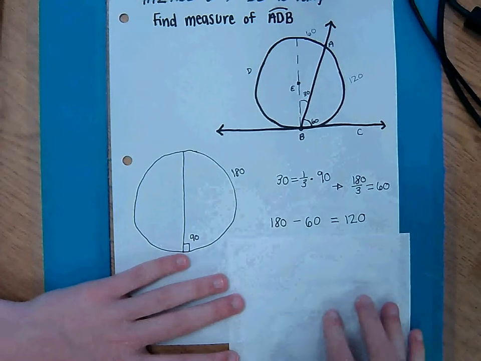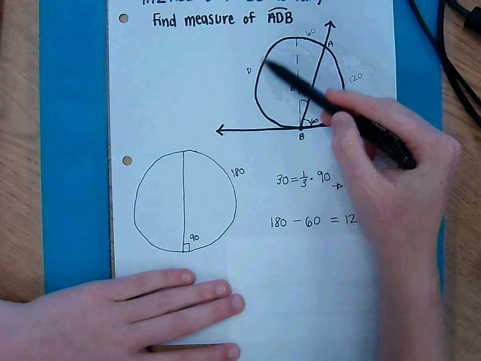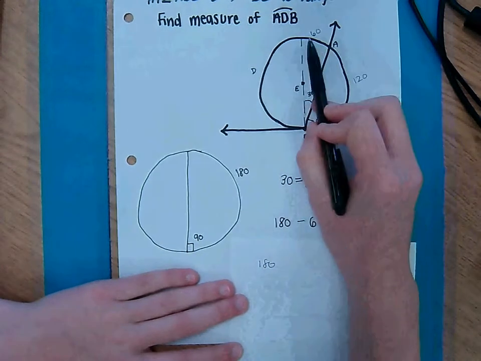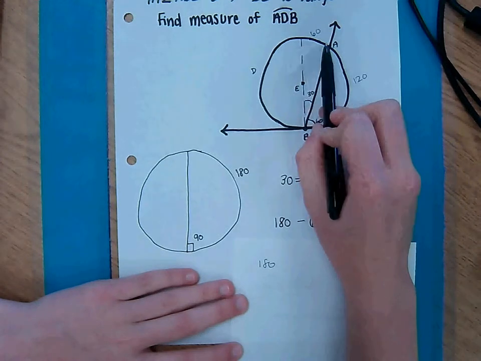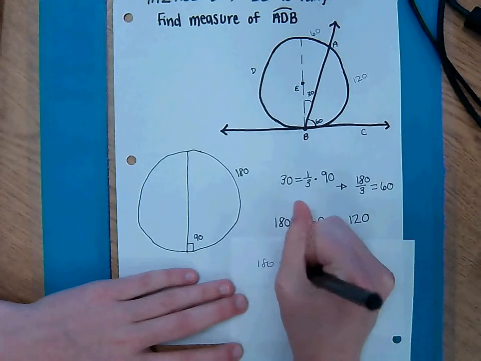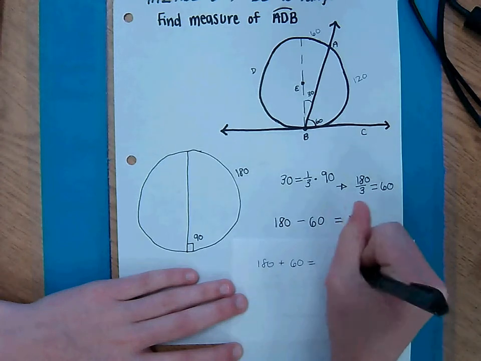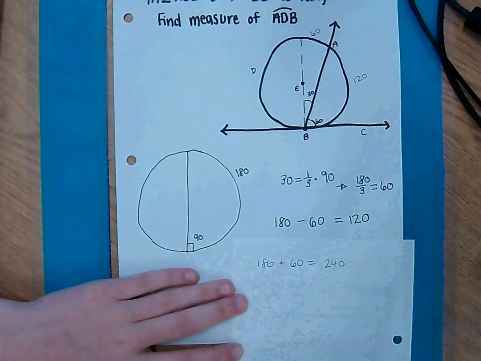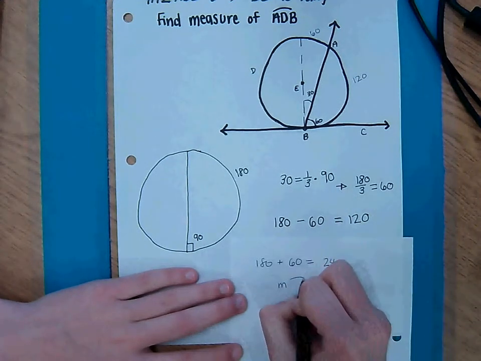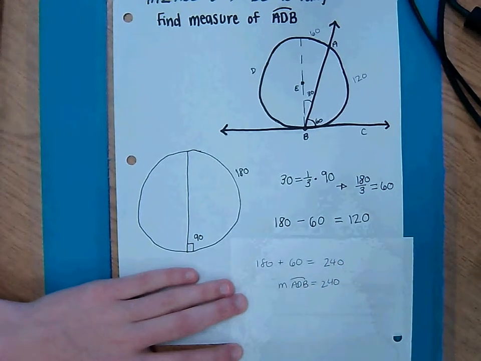But you want ADB. So this whole arc we just showed was 180. So you need 180 plus this little arc here, because this is still part of the entire arc. So you add 60. And that'll give you 240. So ADB is equal to 240. All right.